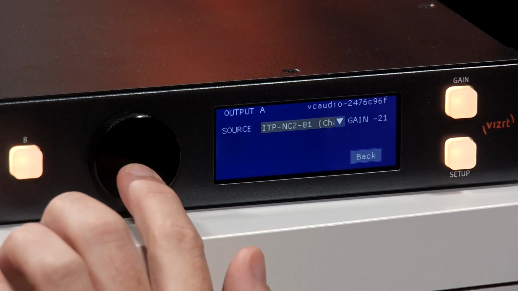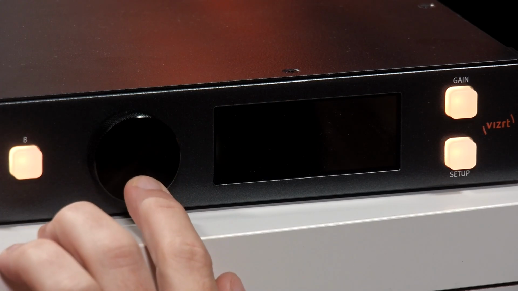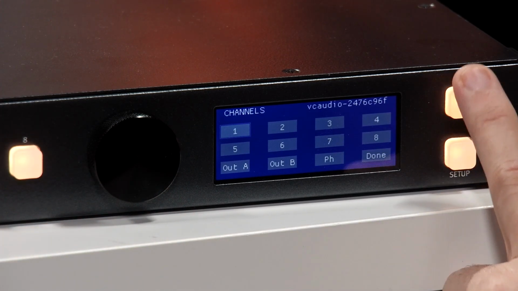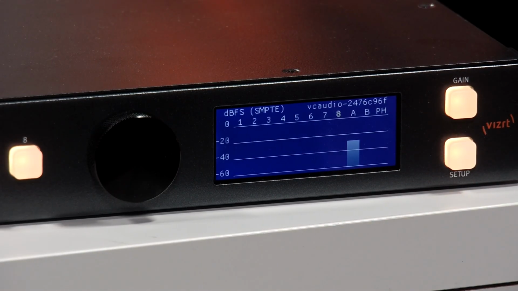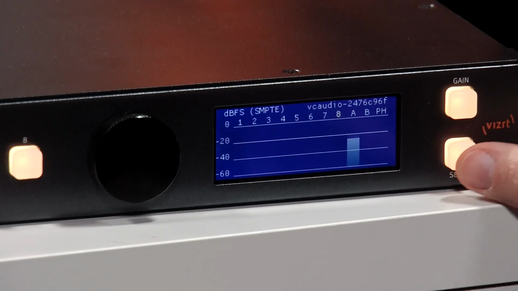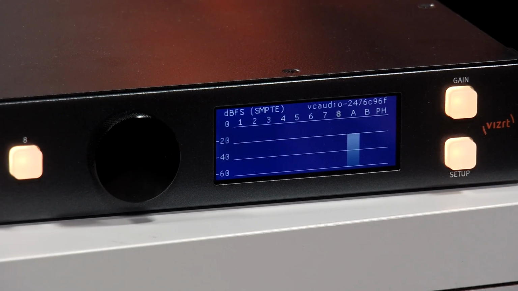And from here, let's go ahead and hit back, and I'll go back to the main menu here. Actually, if I hit this button up here at the top above setup, this will take me all the way back to my main menu. And now you'll see that I have my output A taking out that source to the A outputs on the back of the system. Okay, so you've got to get the idea. You can do this also with your B outputs and also your headphone outputs as well.